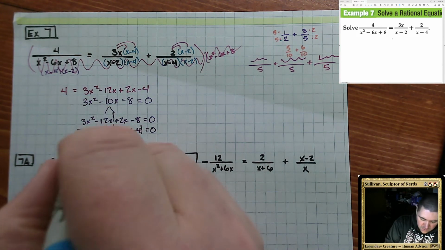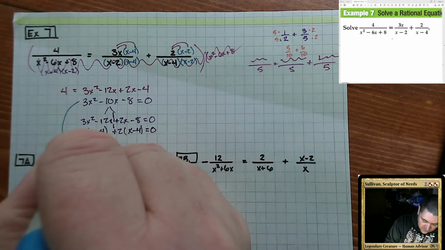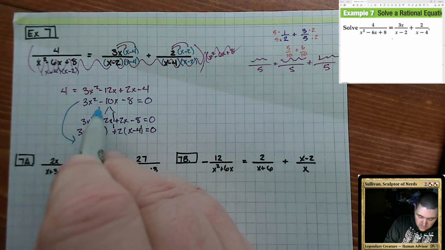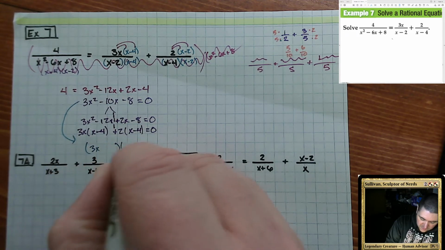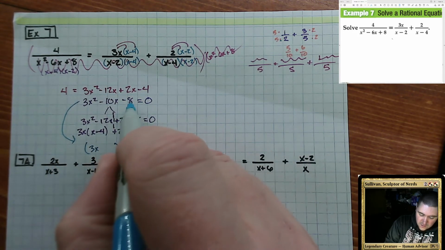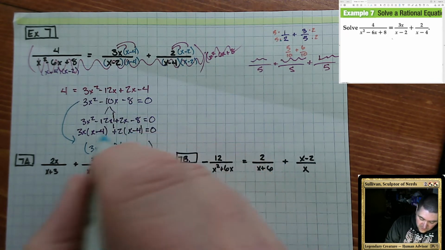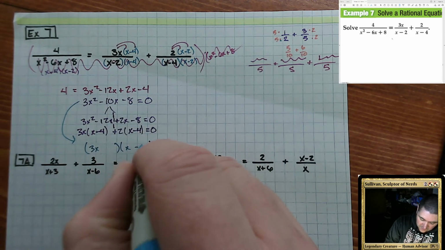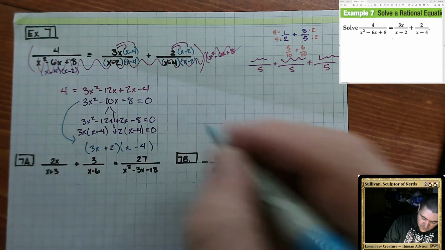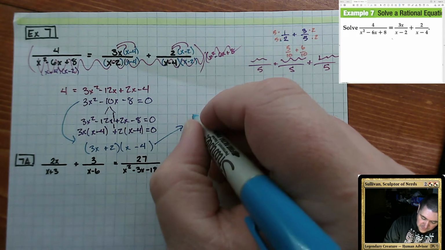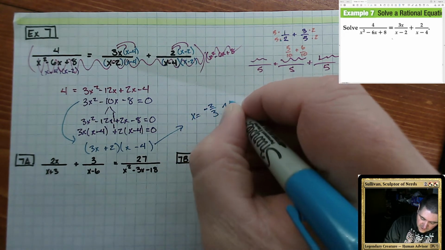Or are you able to go from here directly to, well, this is prime. The only way I'm going to get that is with a 3x and an x. Mental math mojo your way through some factors of negative 8 until you get x minus 4 and 3x plus 2. Set equal to 0 and solve. x is negative 2/3 and 4.